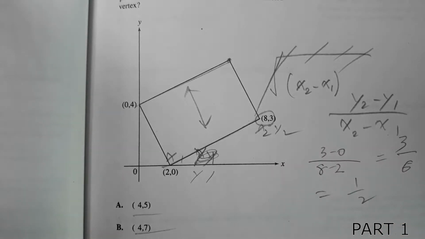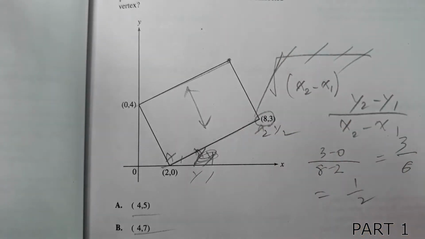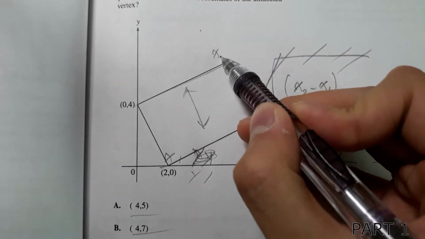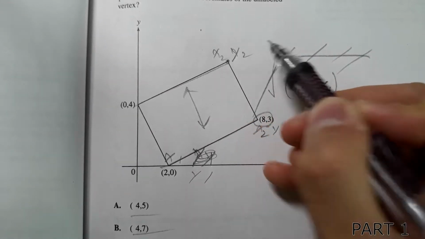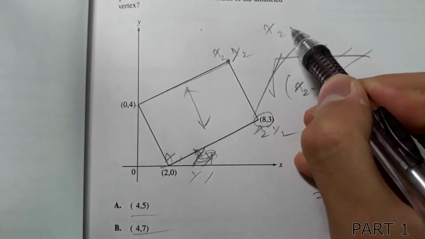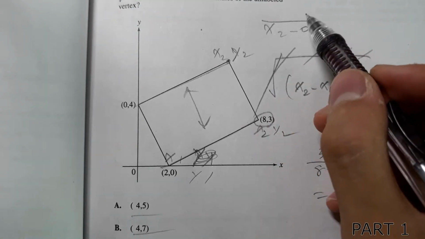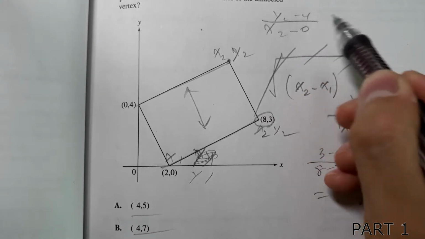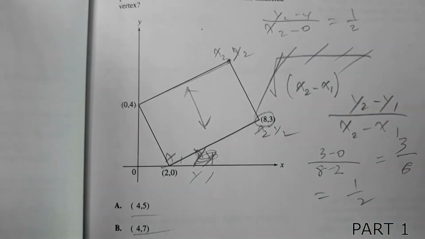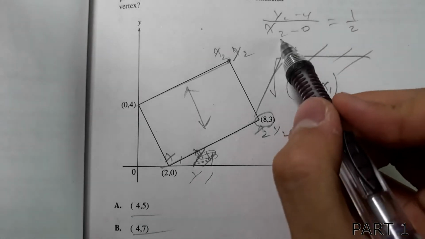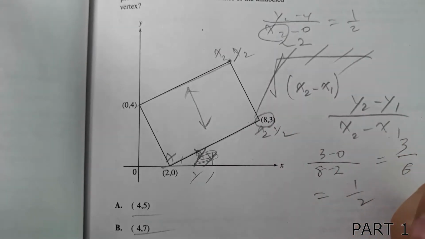So the slope of this is 1 over 2. And for this also it's 1 over 2. So let's say this is x2 and y2. So x2 minus 0 and y2 minus 4 should equal 1/2.